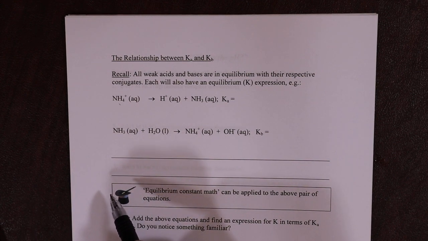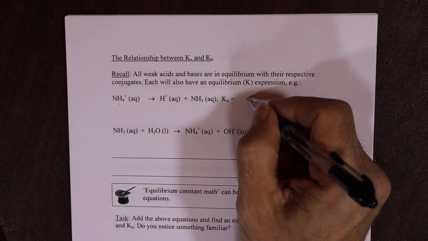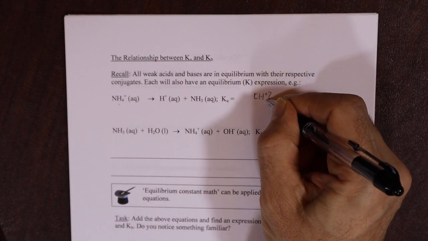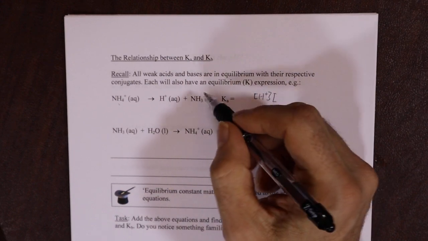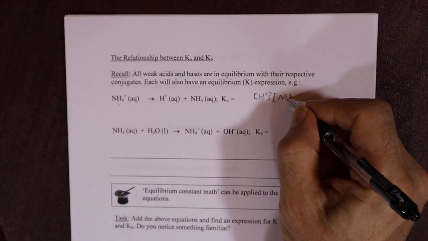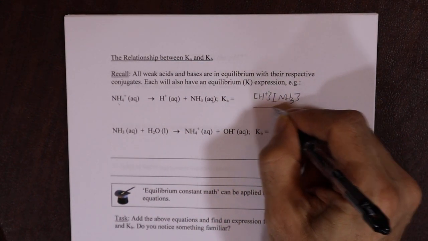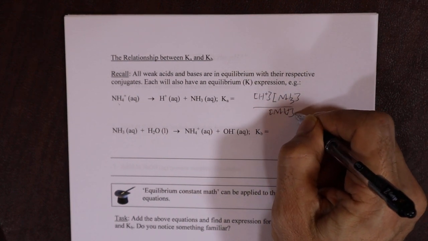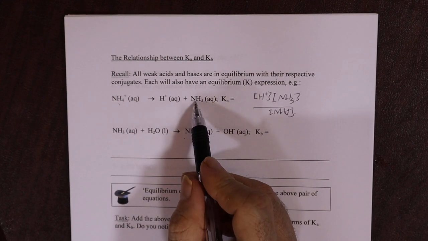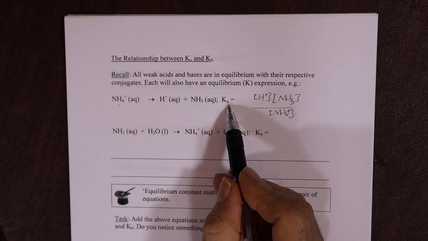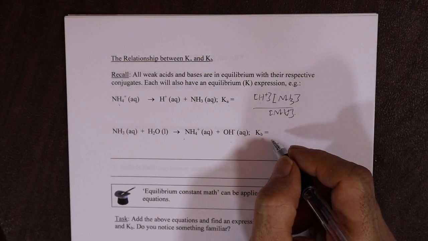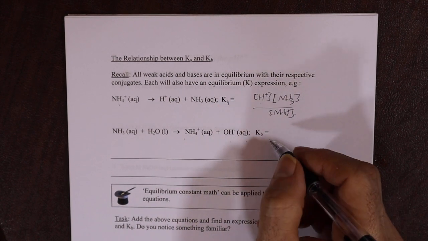So for that reaction, Ka equals products, H plus times NH3 over NH4 plus. Fair enough. For the reverse reaction, Kb in the forward direction, it acts as a base in the forward, acid in the reverse.